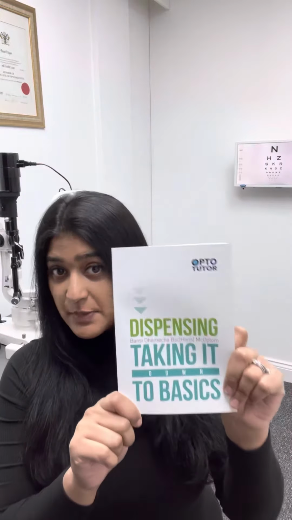This is the Dispensing book. It's taking it right down to basics. It covers a range of topics and it basically looks at very basic topics as well, so you have an understanding of all of those basic things so that you can do more complicated things afterwards as well. So how do you do your focimetry step by step?